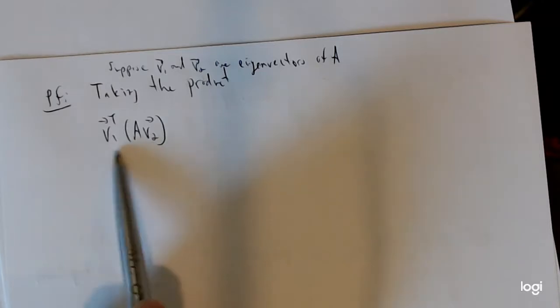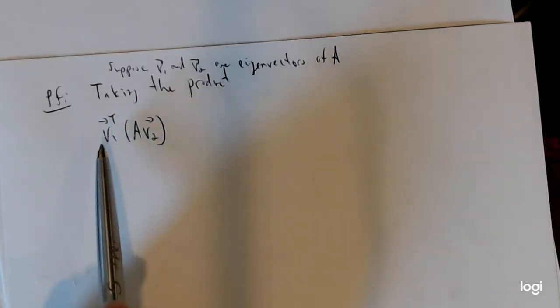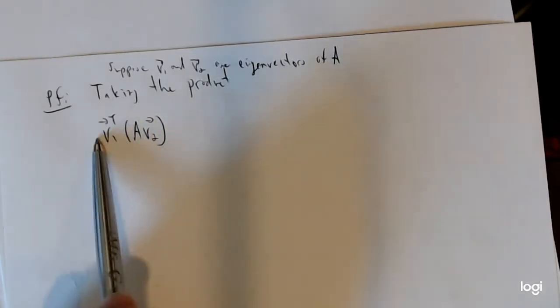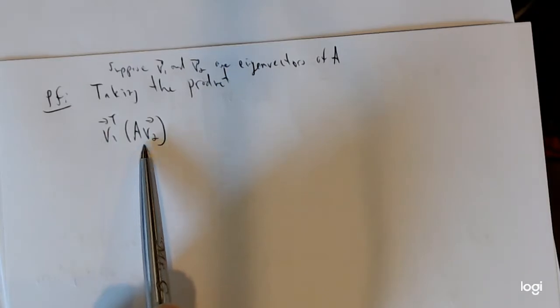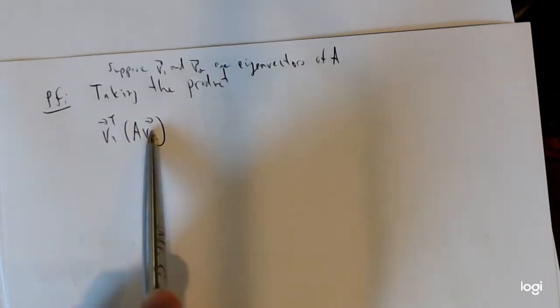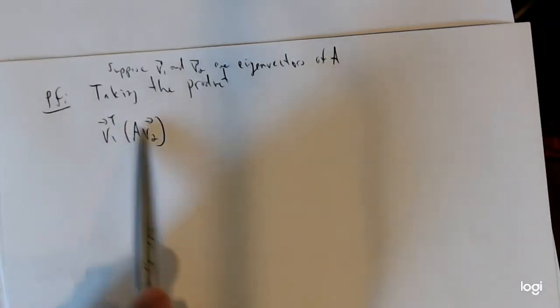Now, if you remember, this is using matrix multiplication of vectors, right? Because I can take the dot product of two vectors, and we know that A V sub 2 in itself is a vector. So we could either dot this, or we could use the idea of transpose to write this as a row vector multiplied by a column vector, which gives me this.